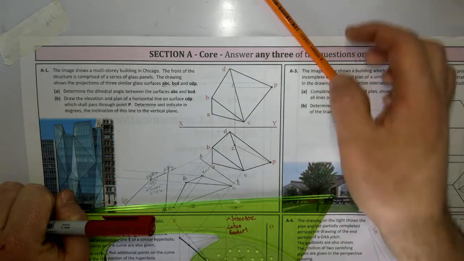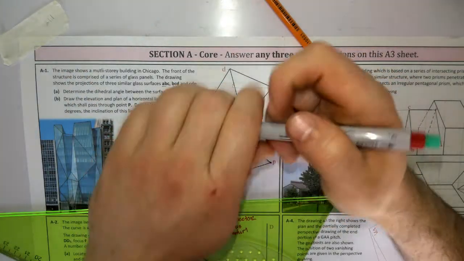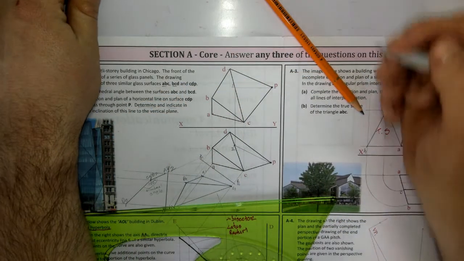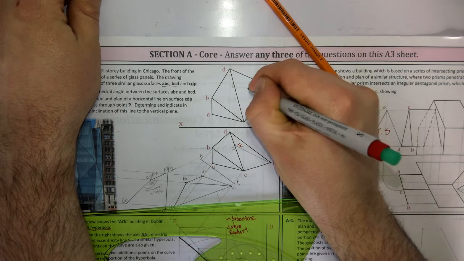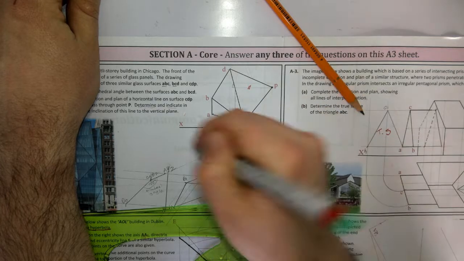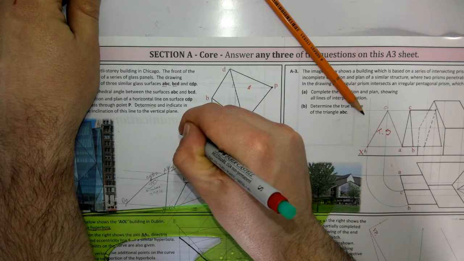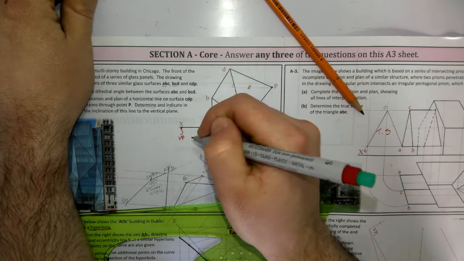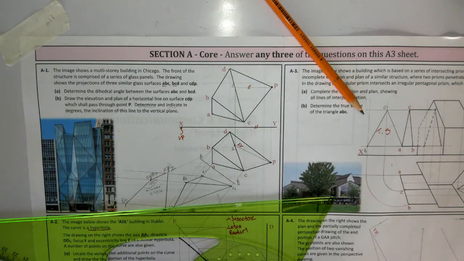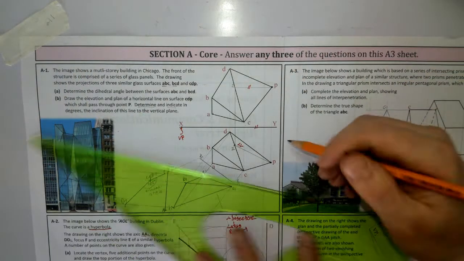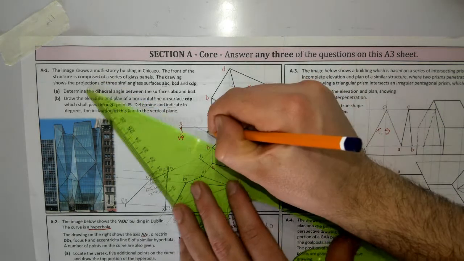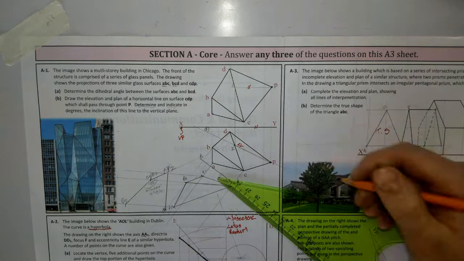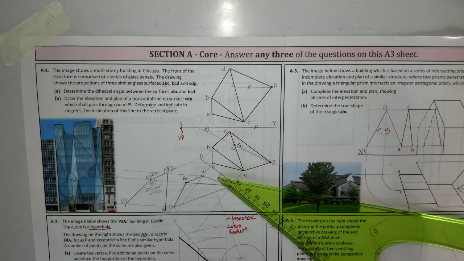The true angle between a line and a plane is seen in the view showing the line as a true length and the plane as an edge. This is a true length because it's parallel to the XY line in elevation, and the XY line in plan is the vertical plane. So the true angle is simply here. This is the true angle there, and it says determine and indicate.